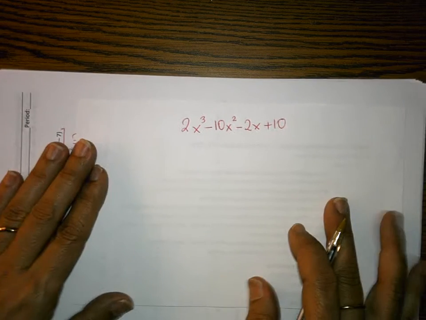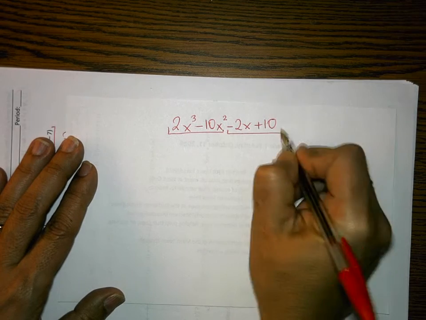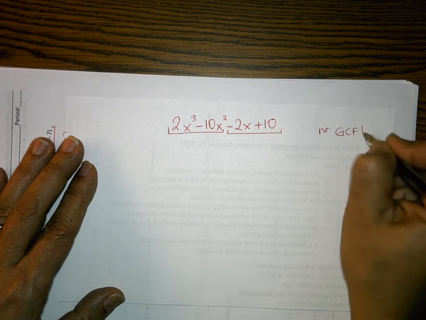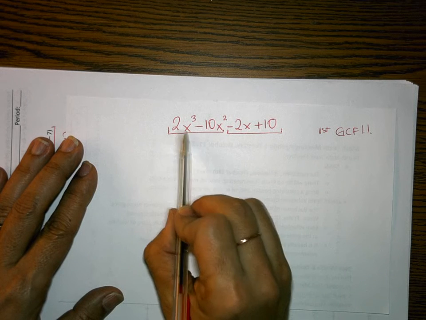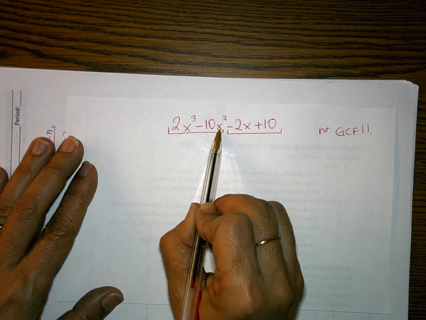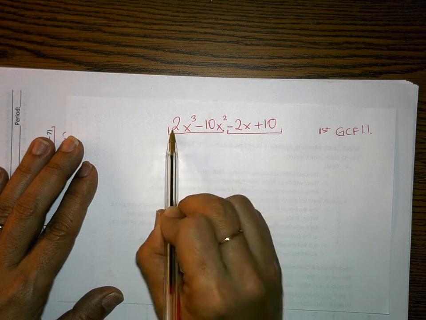Right there. So we're going to put them 2 by 2's right here and right here. First thing we're going to do, first, look for a GCF. Okay, that is the first rule over here. Look for GCF. 2x cubed and minus 10x squared, they both certainly can be divisible by x squared, and 2 and negative 10 can both be divisible by a 2.